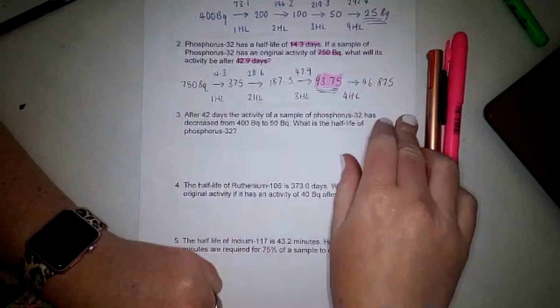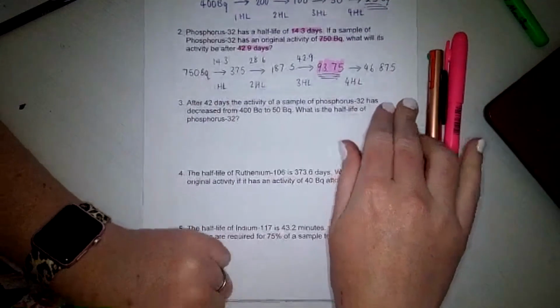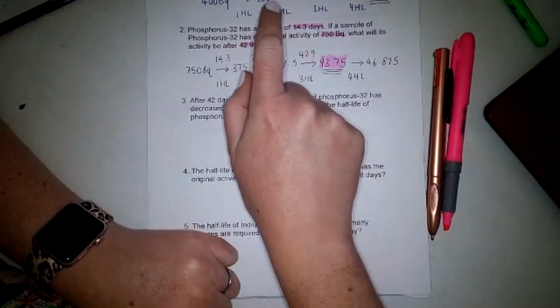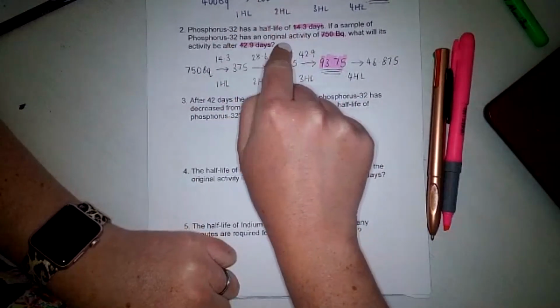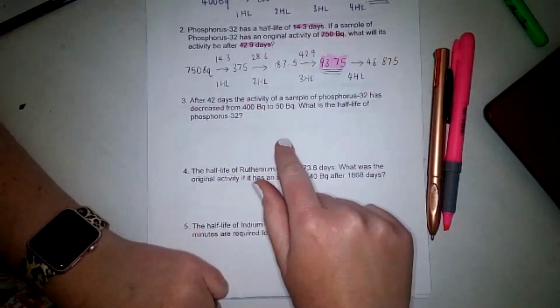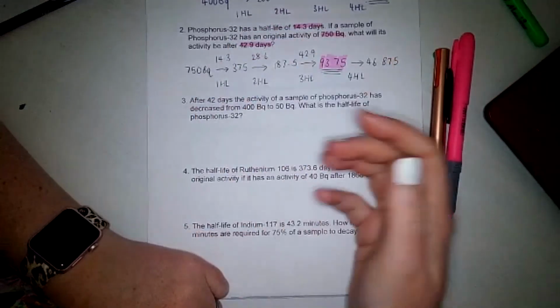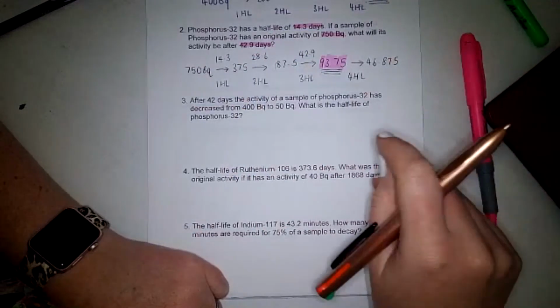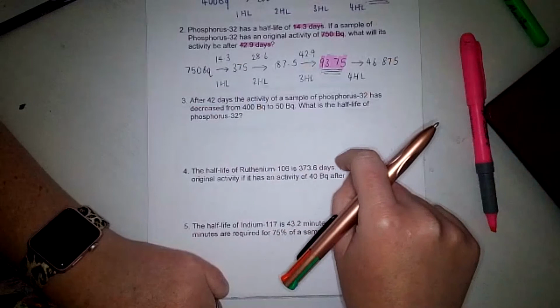Hopefully you can see that that makes sense and it's nice and straightforward. Okay, so those two are when you are given the half-life, you are given the original activity and told to look after a certain amount of time. Okay, this next question is we've got to work backwards to work out what the half-life is. All right, so let's have a little look at what we get.